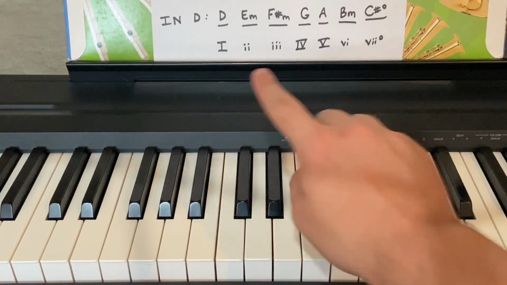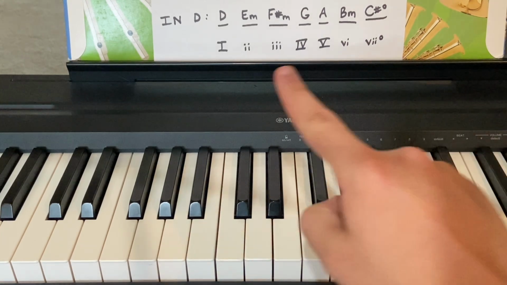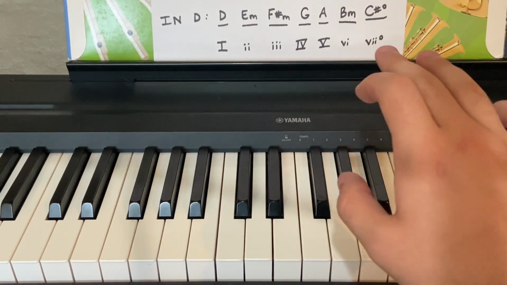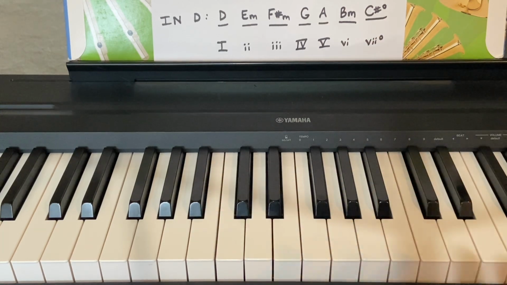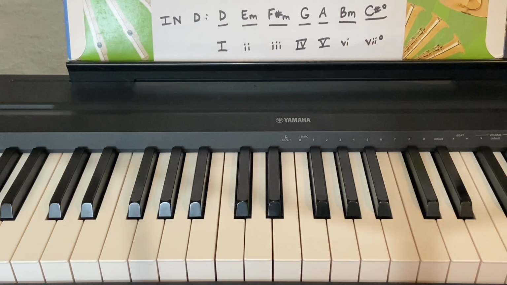So what I want you to look at right now are these Roman numerals at the bottom. These are kind of like a formula. What they are showing is that the capital Roman numerals for 1, 4, and 5 mean that those chords in a major key are always going to be major chords. The lowercase Roman numerals, like 2, 3, 6, and I'm going to skip 7 for a moment, those three are always going to be minor chords in a given key. The last one, 7, once again has the little circle, so that means that one's always a diminished chord.